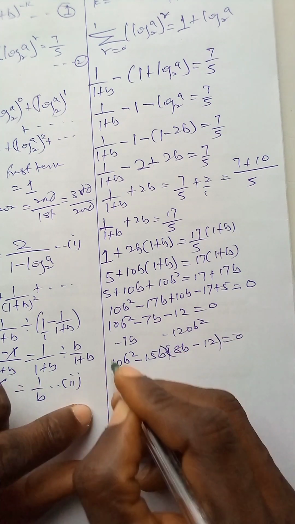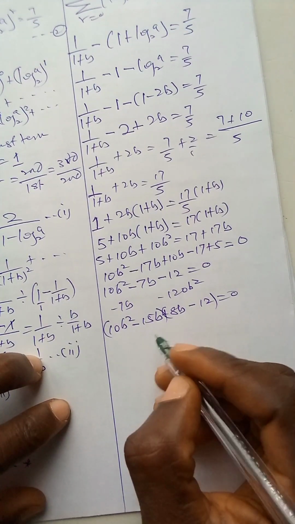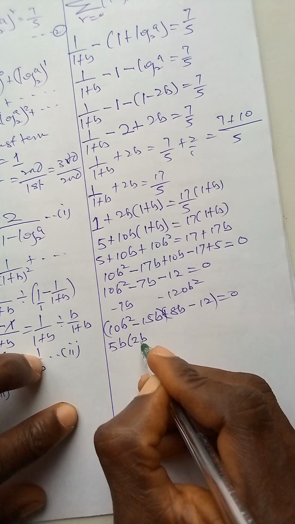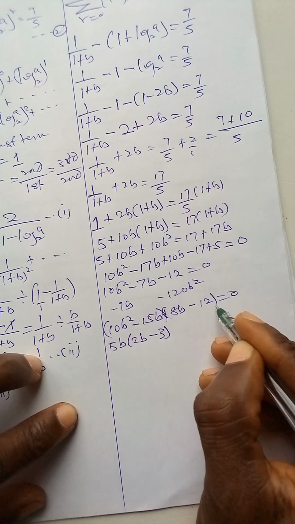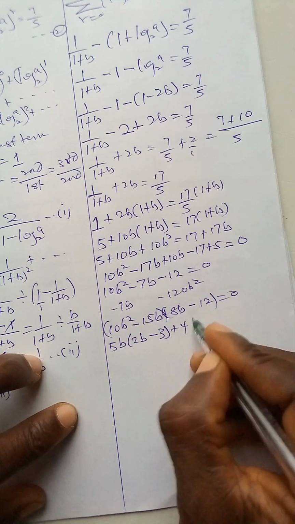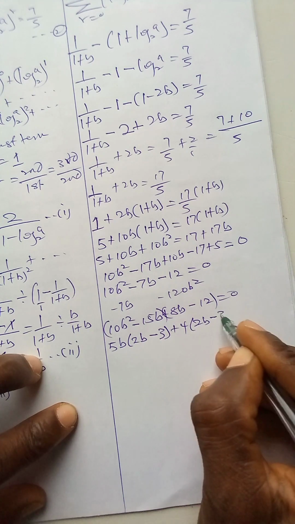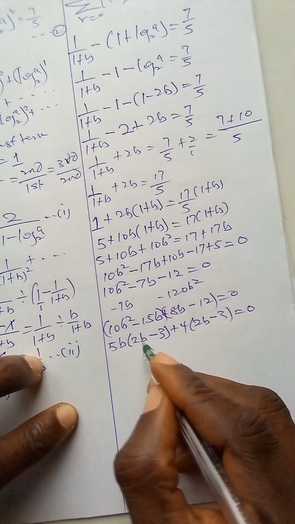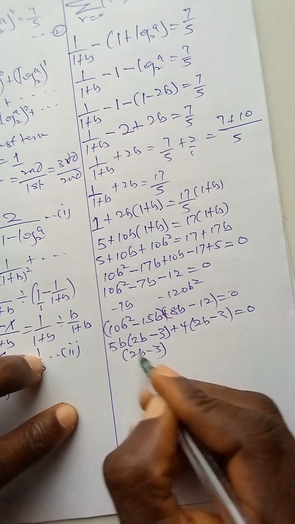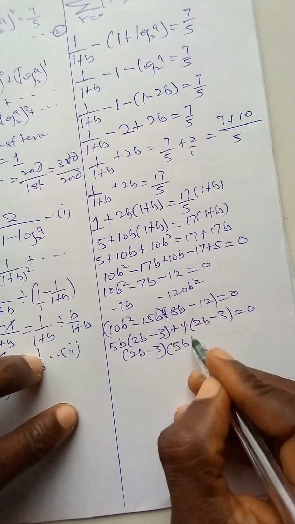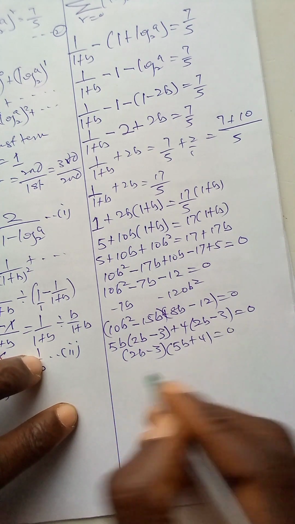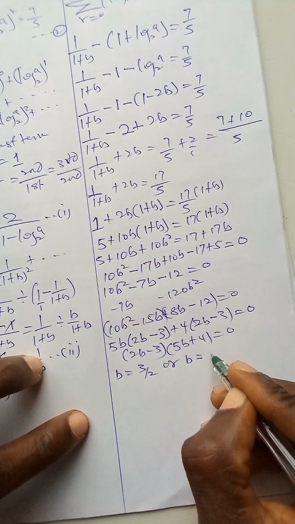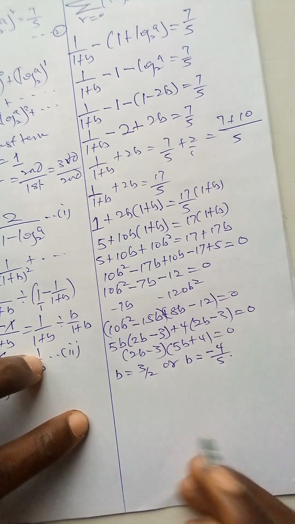I will now group the equation. In the first bracket, 5b is common. If we bring it out, there will remain 2b minus 3. In the second bracket, 4 is common. Bring it out, we'll have 2b minus 3, because 4 times 3 is 12, equals 0. These two brackets are the same. We'll take one and put the other ones into a bracket, 5b plus 4, and then equate each bracket to 0. When that happens, b is equal to 3 over 2 or b is equal to minus 4 over 5.